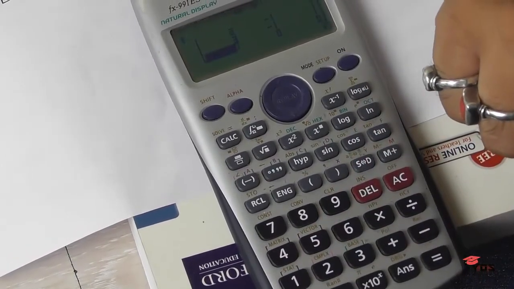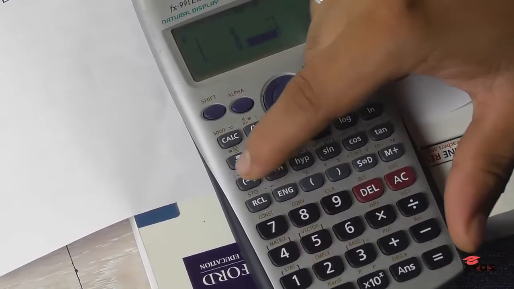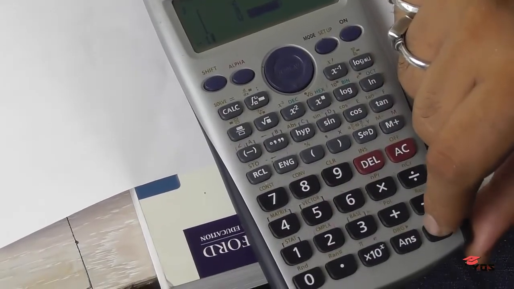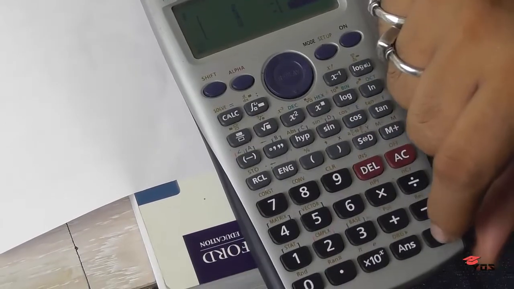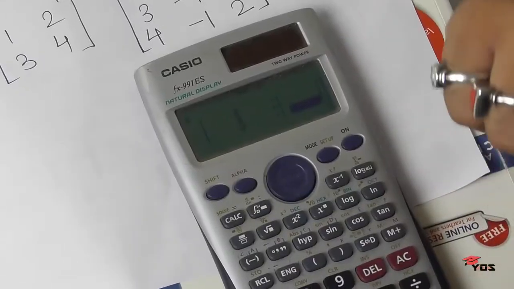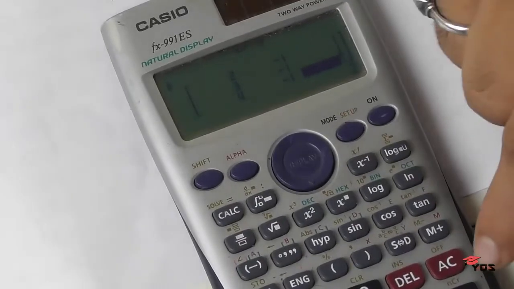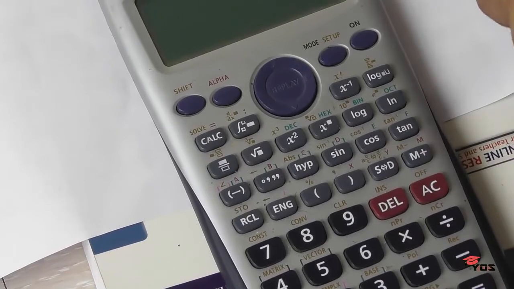Now we have to consider the third row. So we have 4, enter, then we have this minus 1 and enter, and then the last element is 2. So 2 and enter. So this way we got our matrix now. Now we want to find the inverse of this matrix. So we have to come out by using this button AC. So we have come out now.